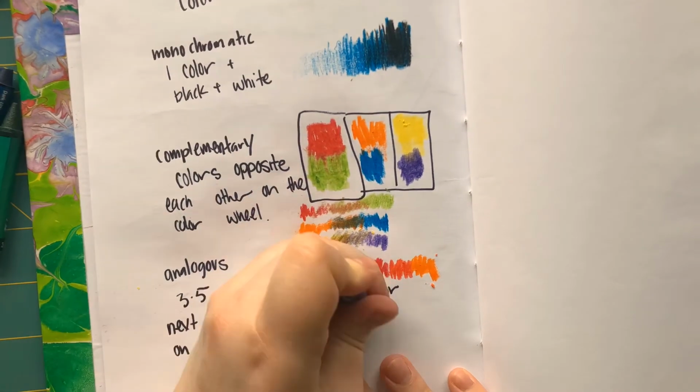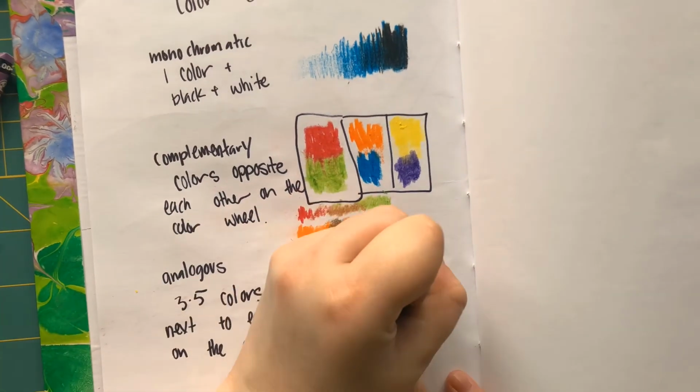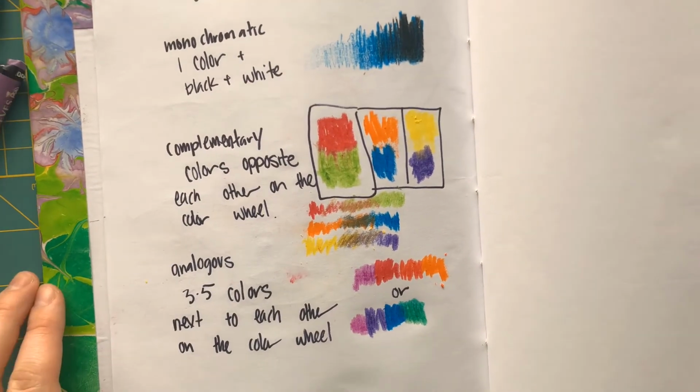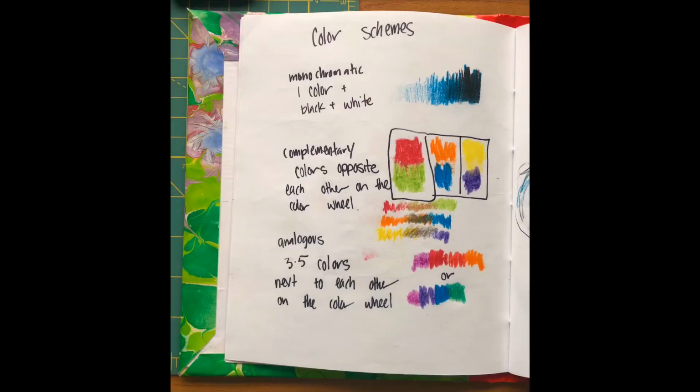So you really want to make sure that you're using those tertiary colors, otherwise it ends up being too sporadic with that color scheme. So you want to think about the primary, secondaries, and tertiaries that live next to each other on the color wheel. And that's all of that color scheme.